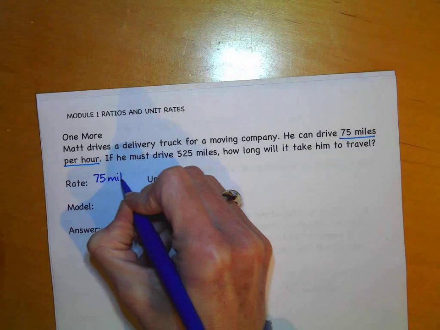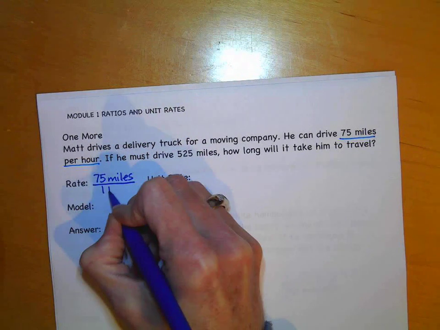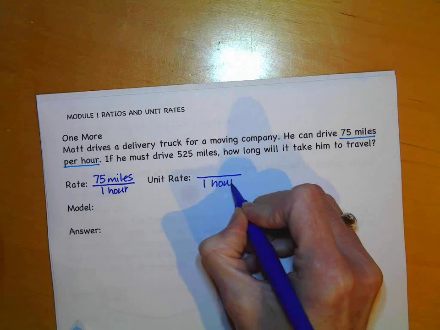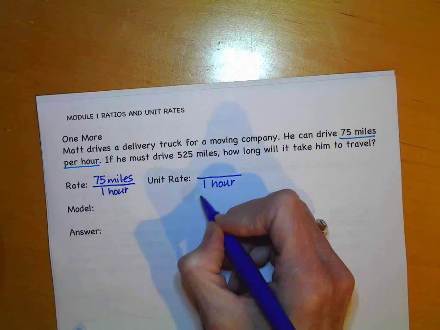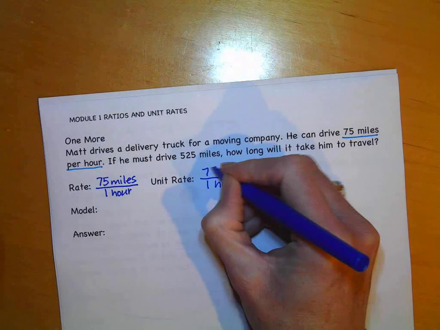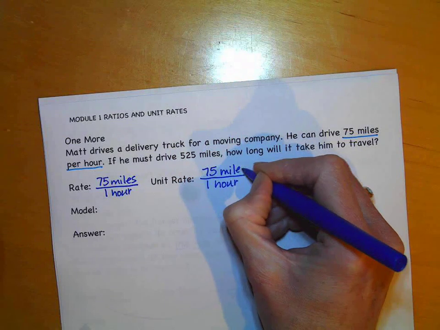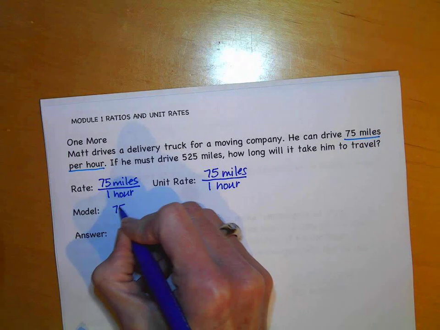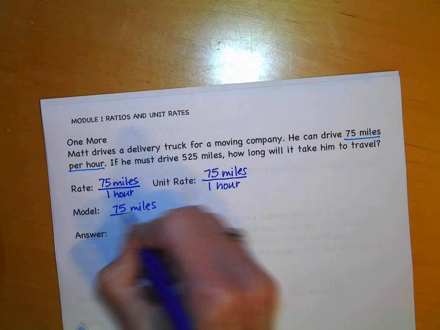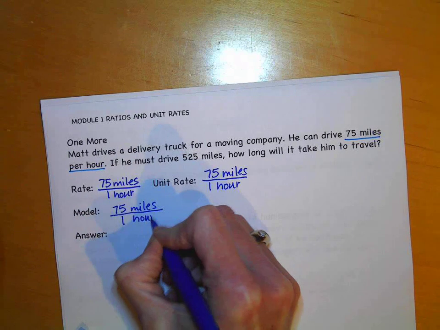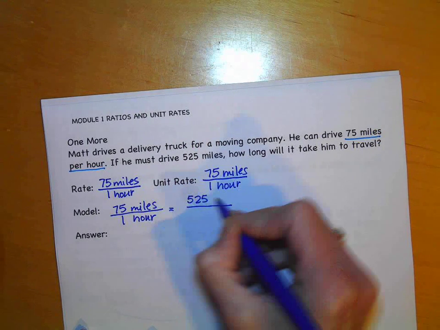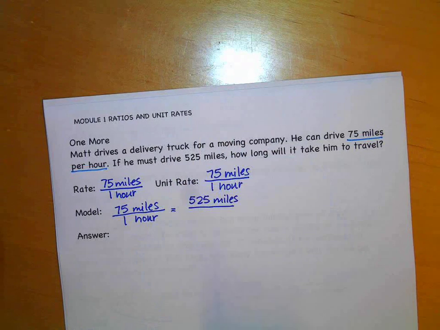So 75 miles per 1 hour. And I believe we just found the unit rate as well because it's per 1. Unit rate means per 1. How do we get from 1 to 1? Times 1. 1 times 75 is 75. So we know the unit rate is also 75 miles per 1 hour. So again, in our model, we start with our unit rate. 75 miles per 1 hour. Now, this one's a little bit different because we want an equivalent ratio to 525 miles takes how many hours, okay?